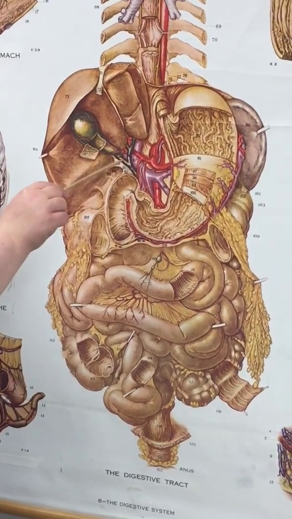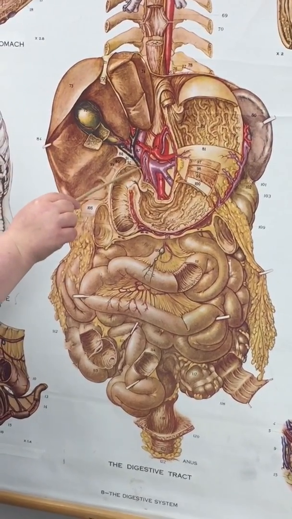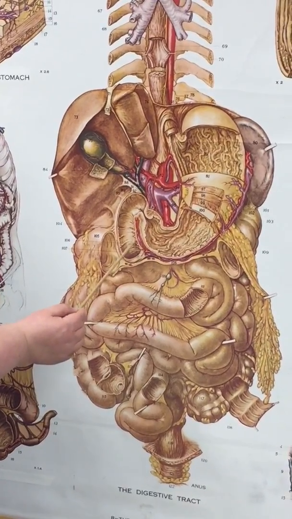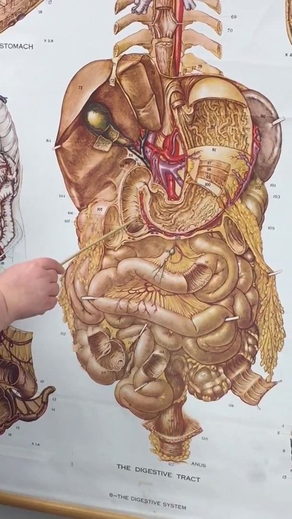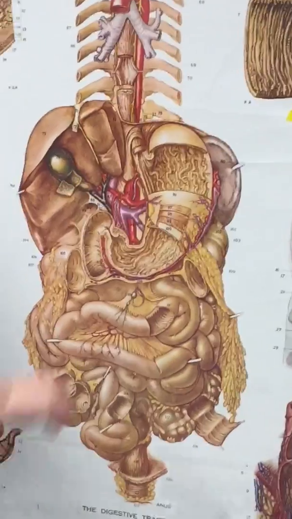See the gallbladder, cystic duct, hepatic ducts, and then here's the start of the common bile duct. And then here you can see the hepatopancreatic sphincter, the opening to where the common bile duct comes in. Any questions on this guy?